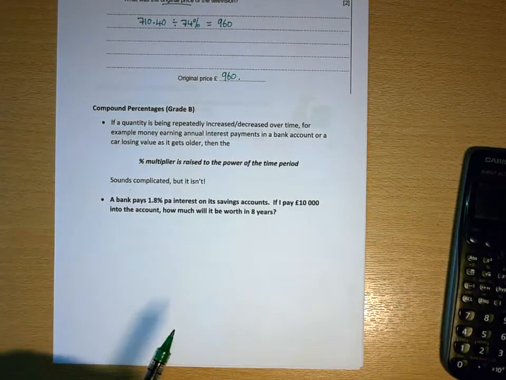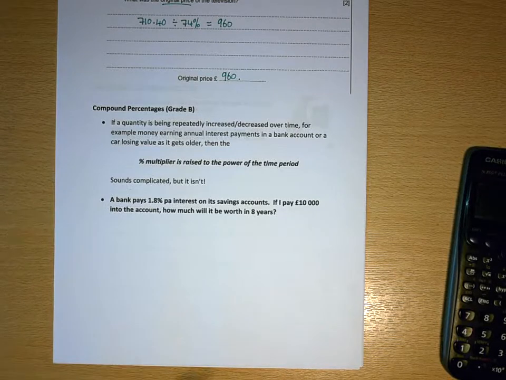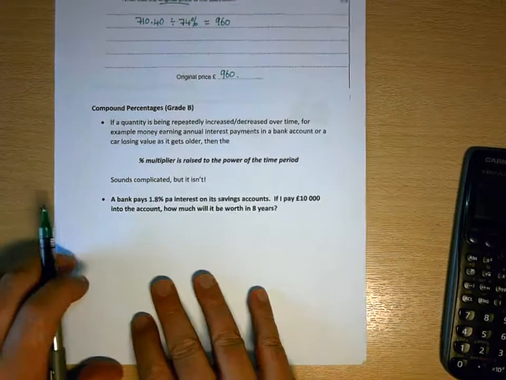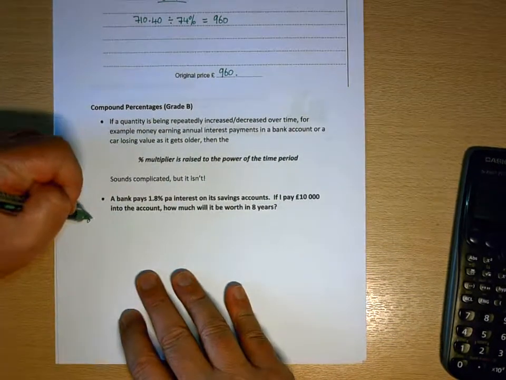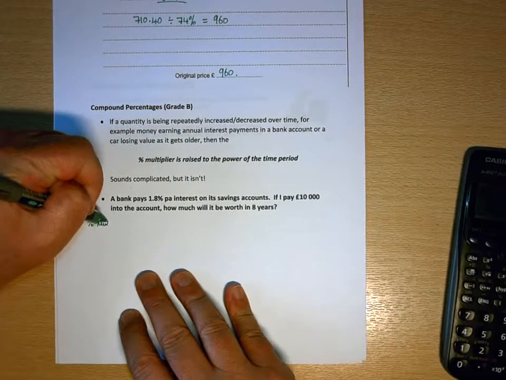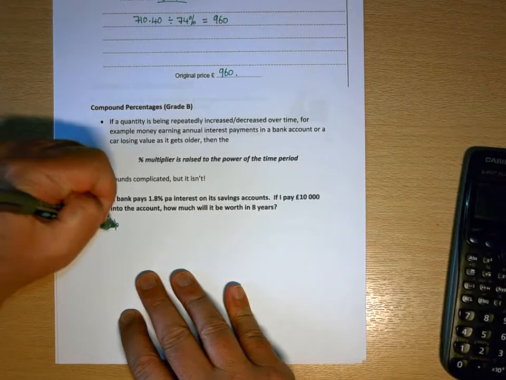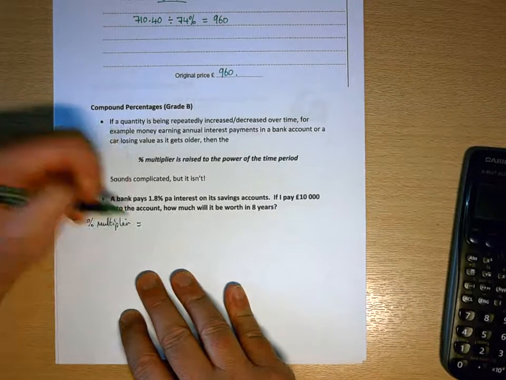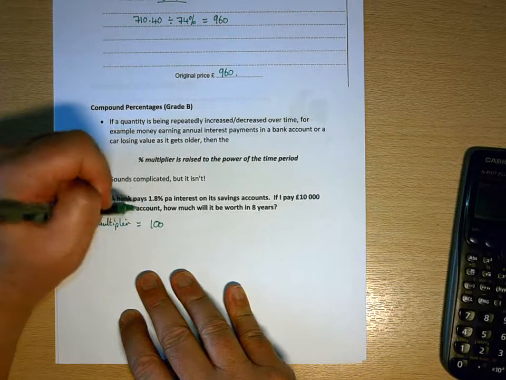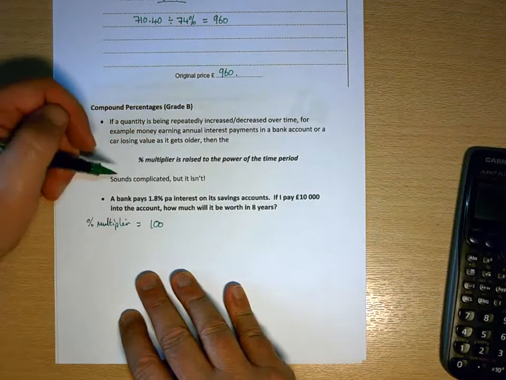So a bank pays 1.8% a year, PA, interest on its savings accounts. If I pay £10,000 into the account, how much will it be worth in 8 years? So what you do here, let's get our percent multiplier. That's going to be your original amount.